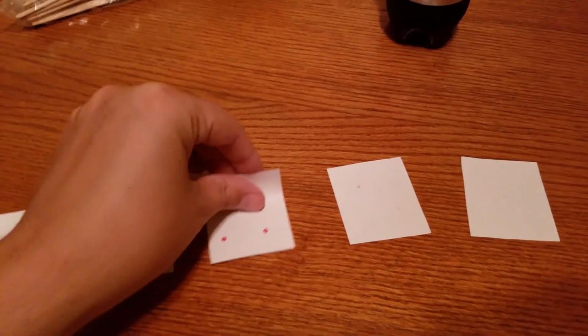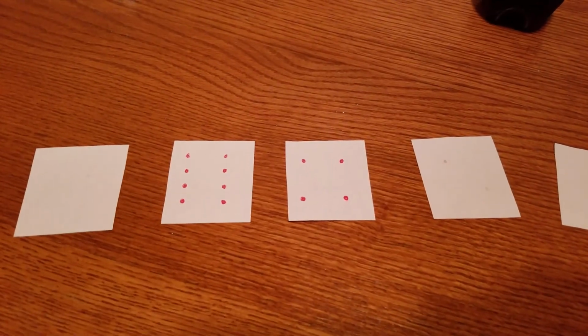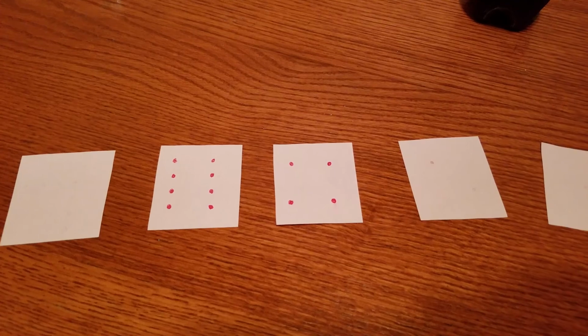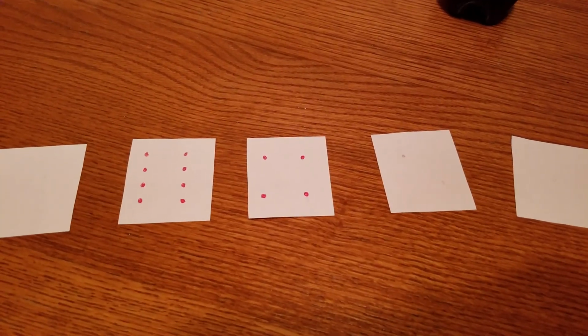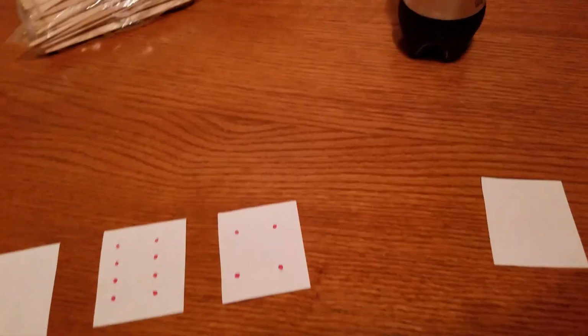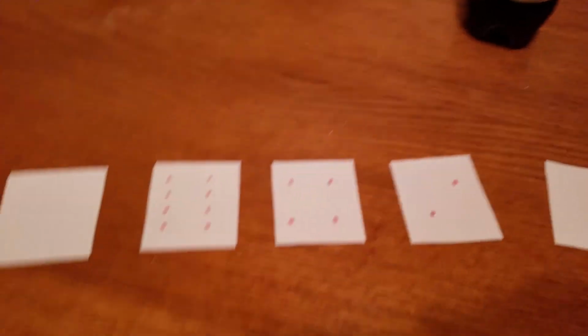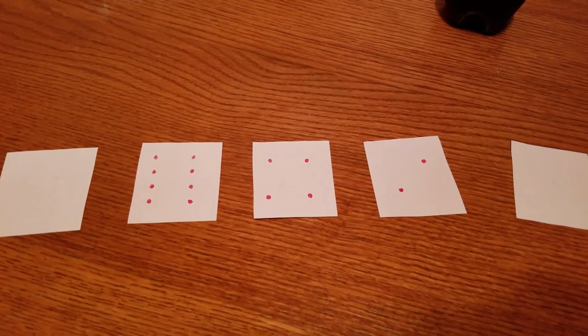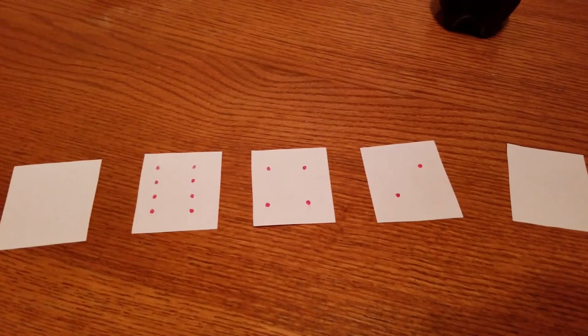So now I'm going to flip over the next card. 8 plus 4, we have 12. 12 is less than 15. Good. Now I'm going to flip over the next one. Now we have 14 dots showing. 14 is less than 15, so I keep going.